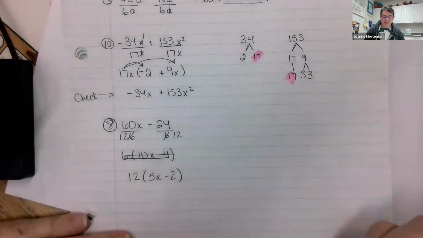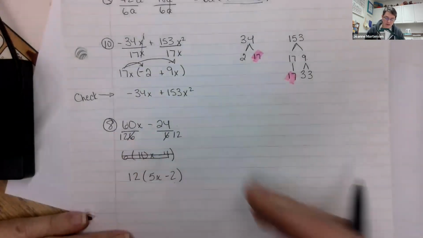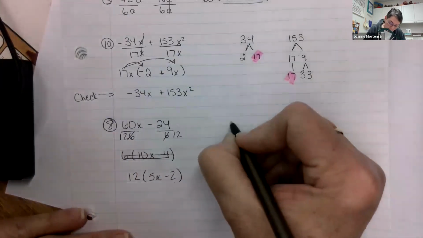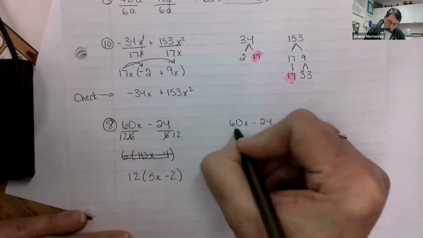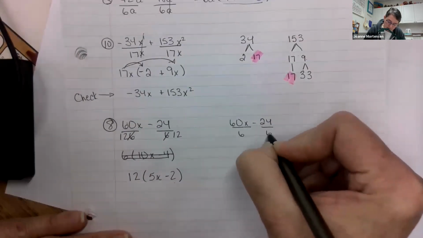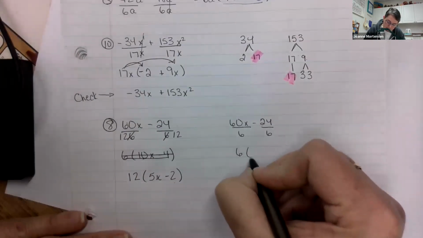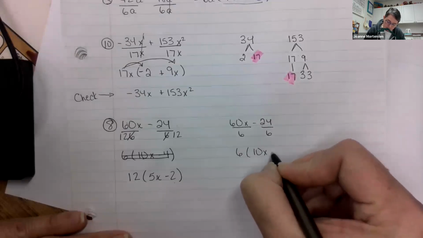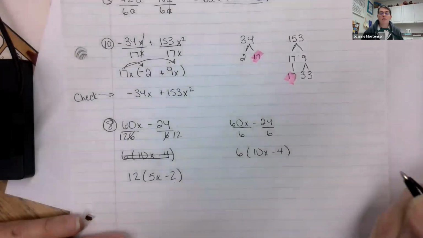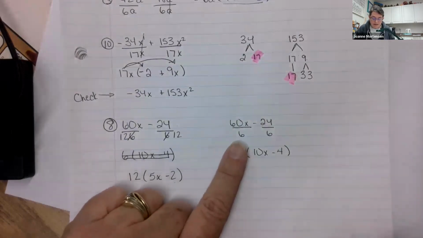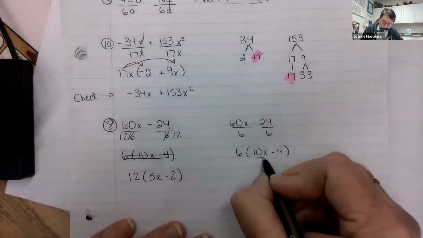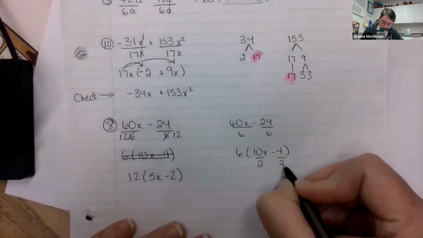Let me just redo that. I should have left my original work because now it's all messy. Okay, so 60x minus 24. We said 6 first time. So we get 6 and 10x minus 4. What you really can do is now look at this part and say, I can take a 2 out. 1 by 2, 5 by 2.